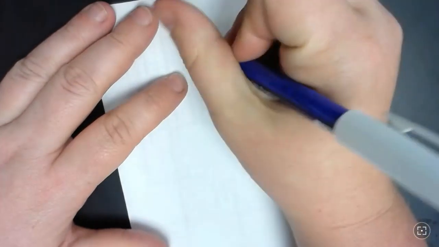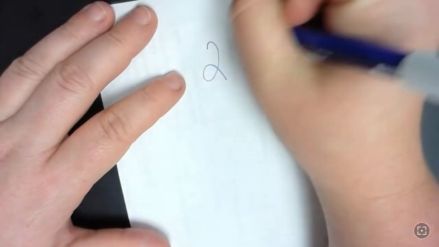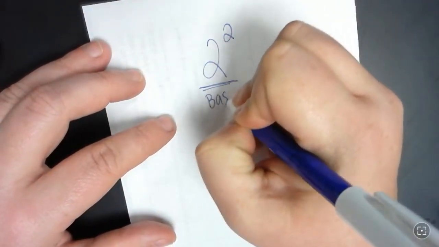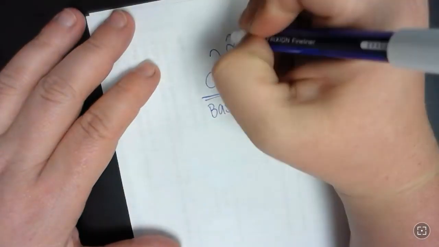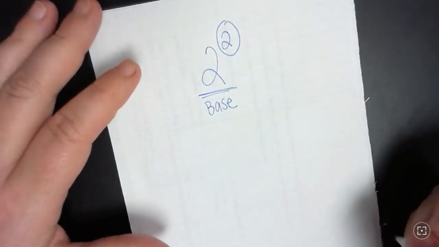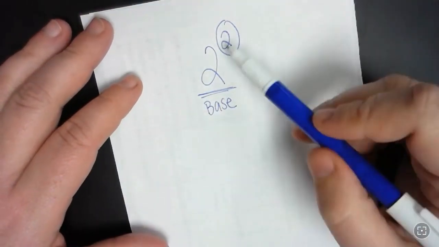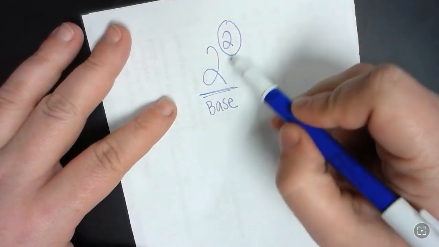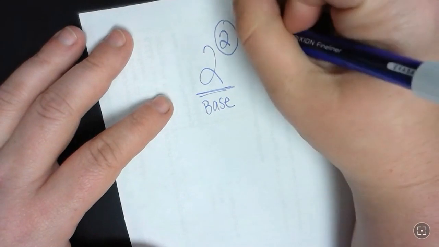I'm going to just take some super quick notes for you just so that we're starting off on the same page. First of all, I know that you guys have seen this before. You have a number and it's raised to a power. This large number at the bottom is called a base. It's the base number. This little number, the superscript, is the little number at the top. It's a subscript if it's at the bottom, just FYI. But this little number at the top is the power.